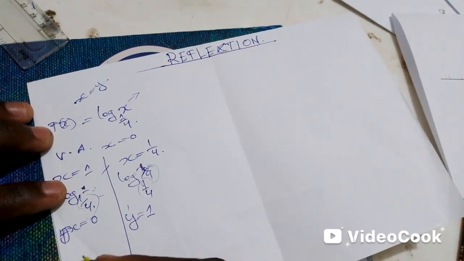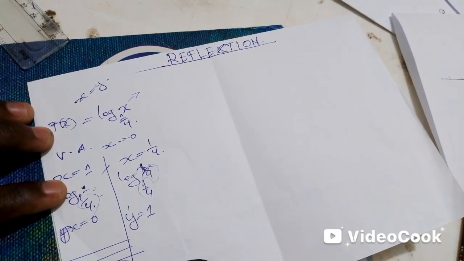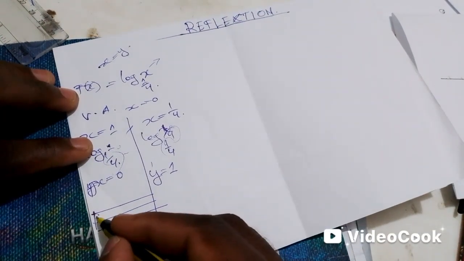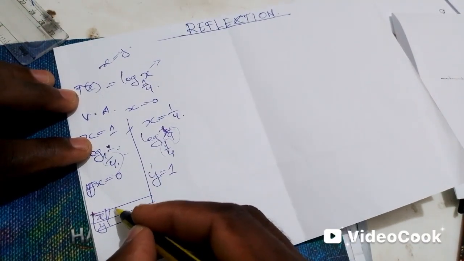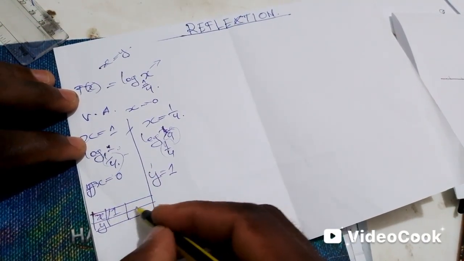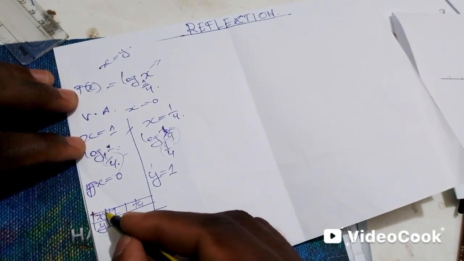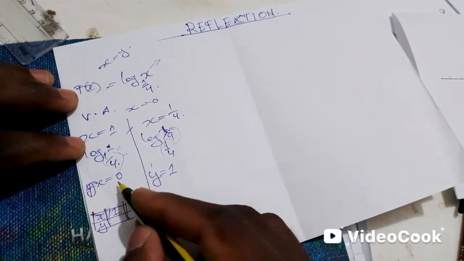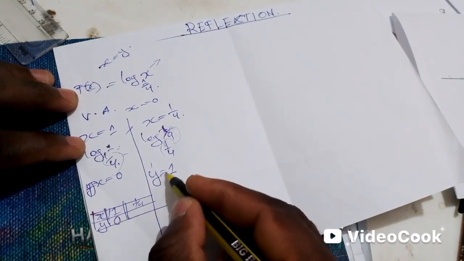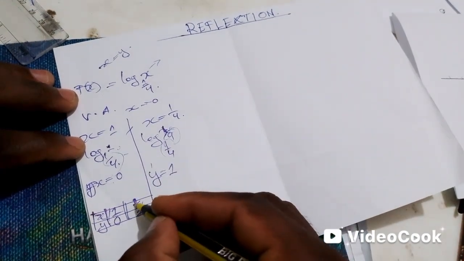The coordinates that we have here, let me put them here. Our coordinate is x, y, whereby we have said x is equal to 1, and again x is equal to 1 over 4. And then we've had 0 and 1. Okay, let's keep that in mind.